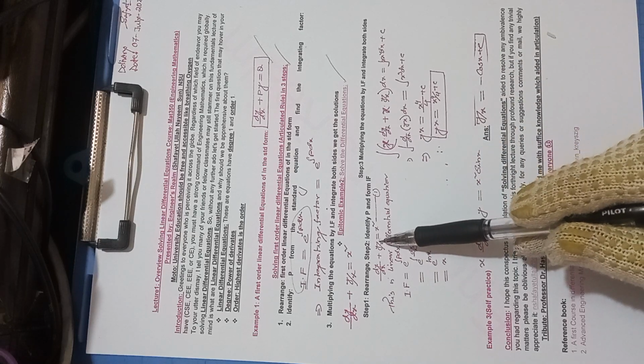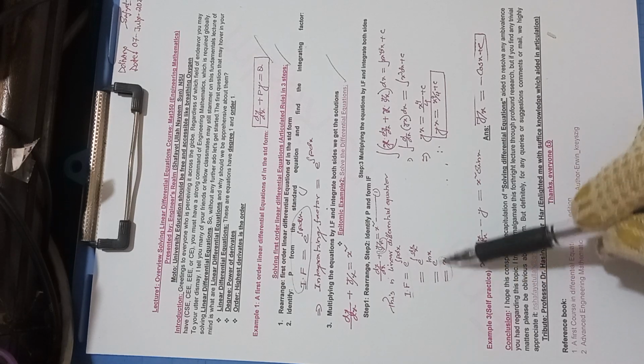Step 2, identify P and find the integrating factor. As you can clearly see, P is 1/x here. So this is the linear differential equation. If we want to find the integrating factor, e to the power integration of P dx equals e to the power integration of 1/x dx, and if we solve it, you will get the integrating factor of x. Now step 3, multiply the equation by the integrating factor and integrate both sides.